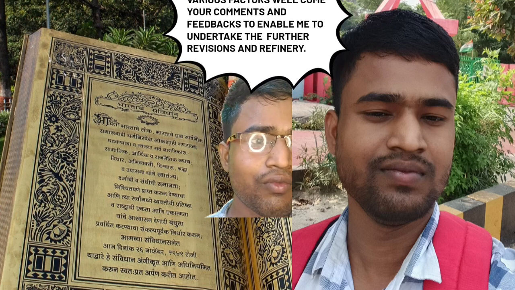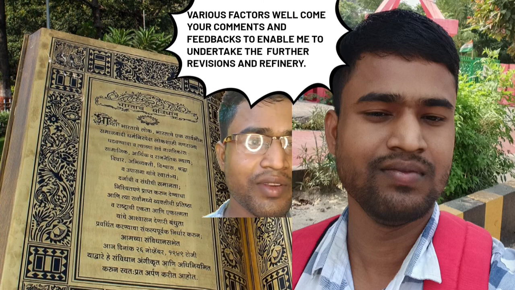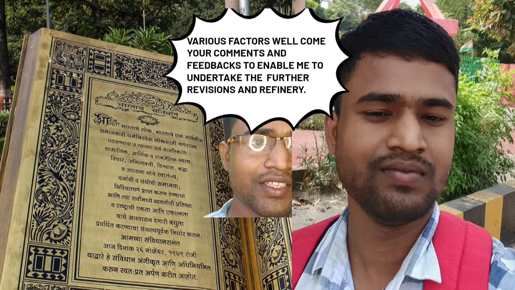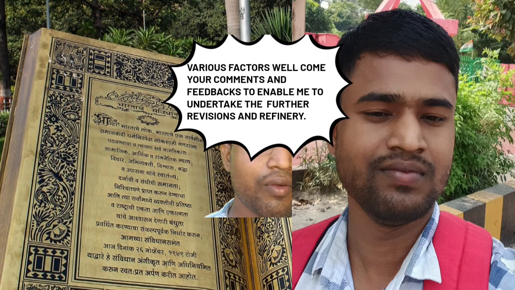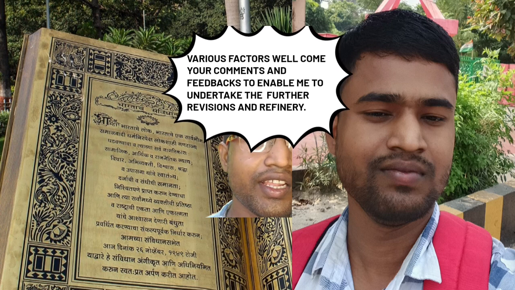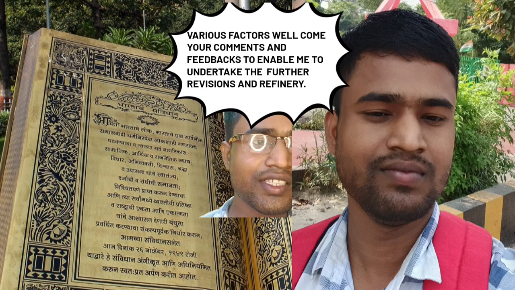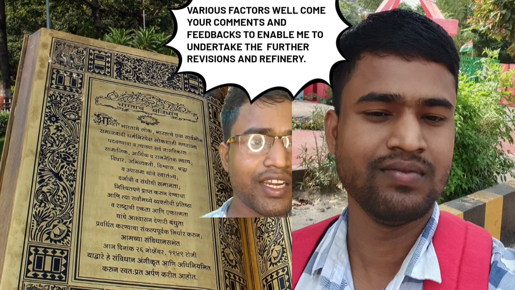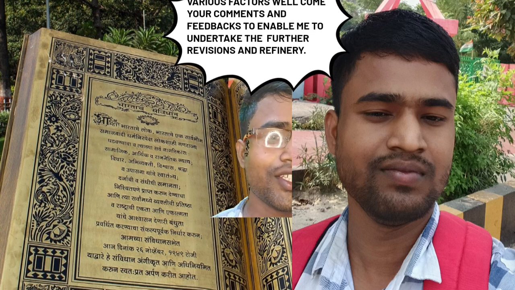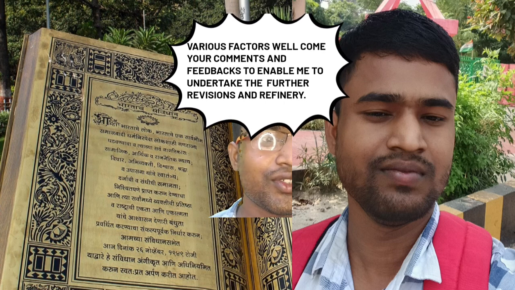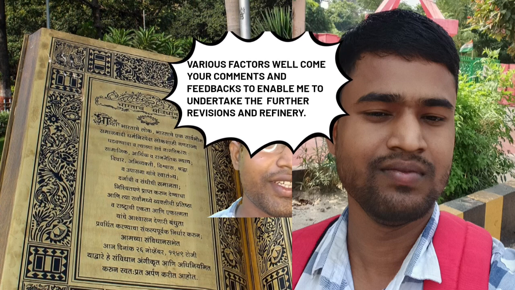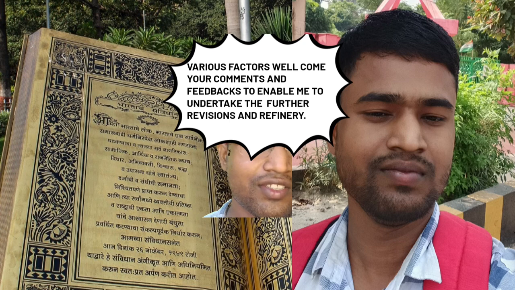Now let's discuss the third schedule. It contains the form of oath and affirmation for Union Ministers of India, Parliament election candidates, MPs, that is Members of Parliament, Supreme Court judges, Comptroller and Auditor General, State Ministers, State Legislature election candidates, State Legislature members, and High Court judges. Shifting to the fourth schedule, it contains the provisions in relation to the allocation of seats for states and union territories in the Rajya Sabha.